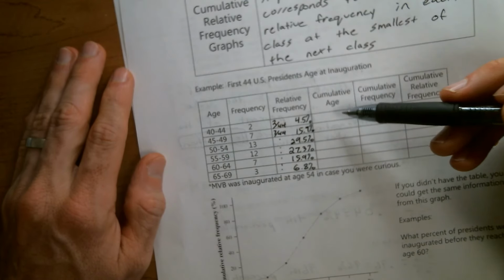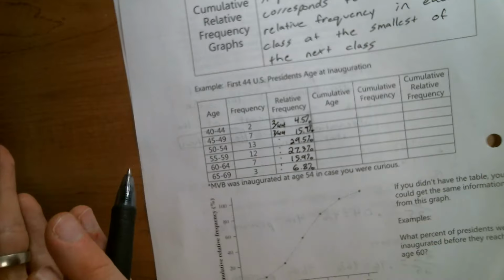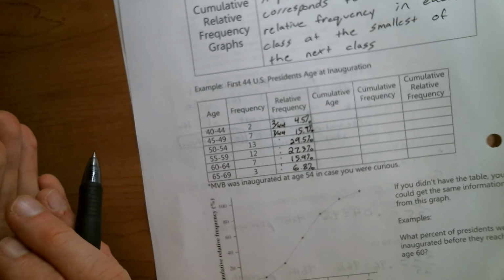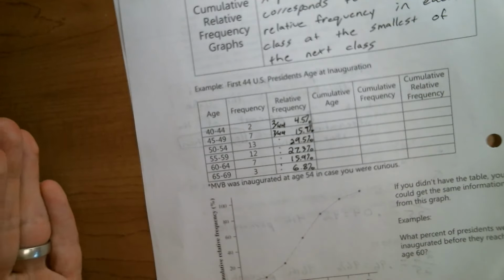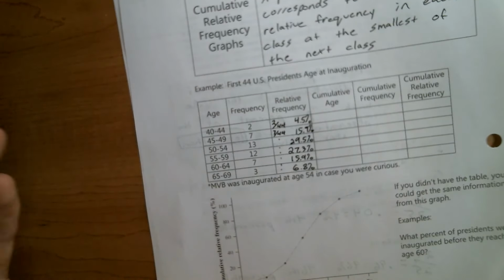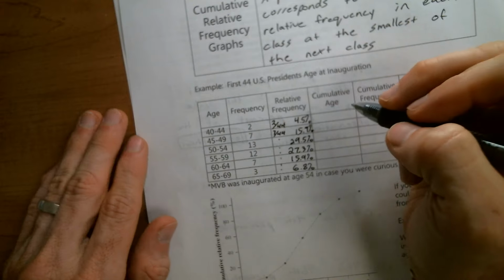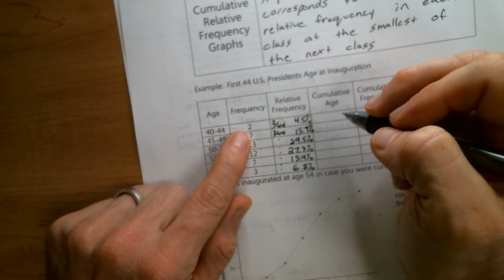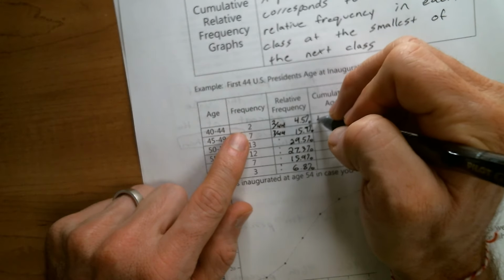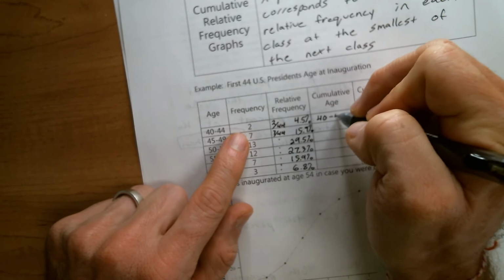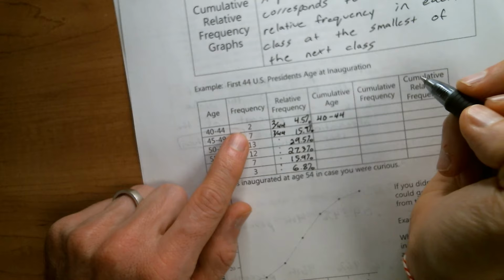Now, cumulative basically means that we start with our small group, and then we keep making that group bigger and bigger until eventually the group is everybody. So the cumulative age range would be 40 to 44 at the start, because that's just our first group.